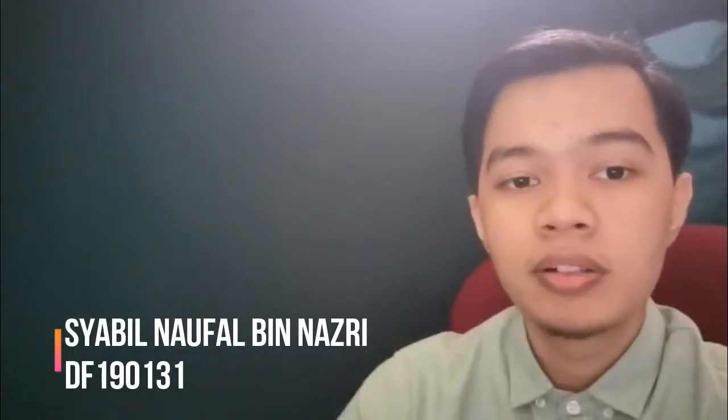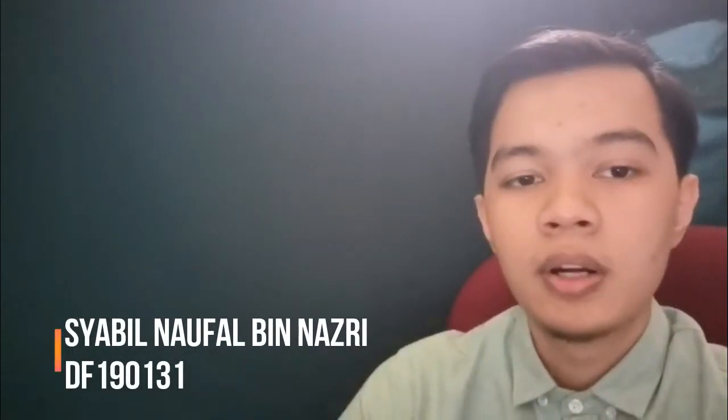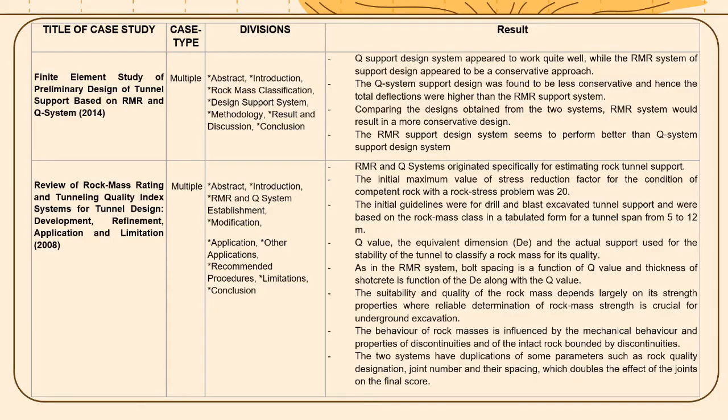Now I will explain a case study which provides the comparison, the study design and content of the selected single or multiple case studies related to the Q system. First is a finite element study of the preliminary design of the tunnel support based on RMR and Q system, which was established in 2014. From this report, it shows the Q system design appears to work quite well, while the RMR system of support design appeared to be a conservative approach.